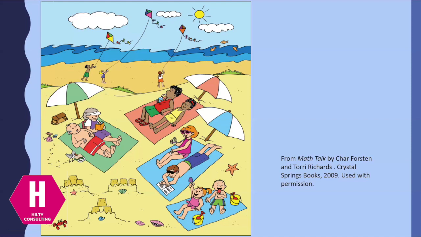One of the things that we can do to extend math talk is I like to then take it from pictures and have kids begin to build addition and subtraction equations based on the story that they see. Some of the best ways to do that is to have them take a picture of their family, because kids are comfortable talking about their family.